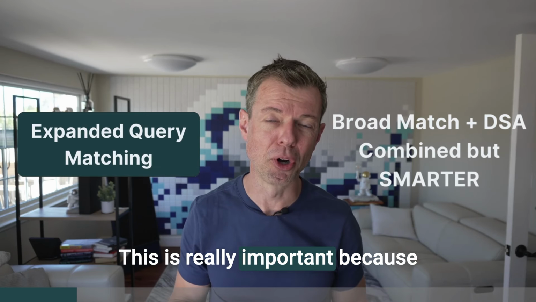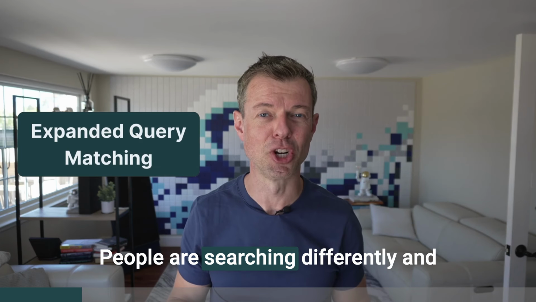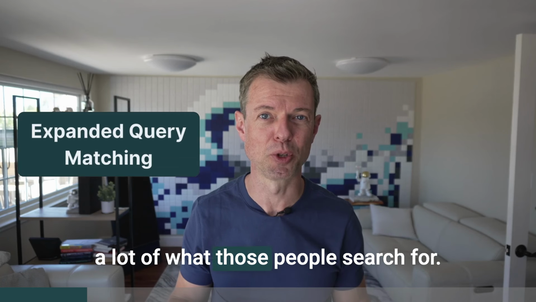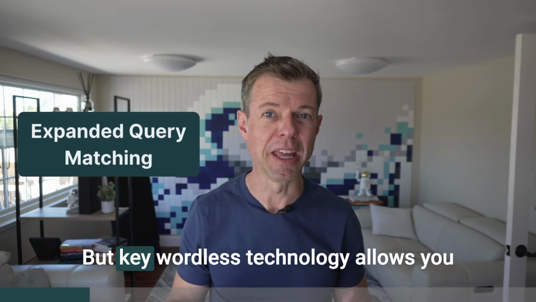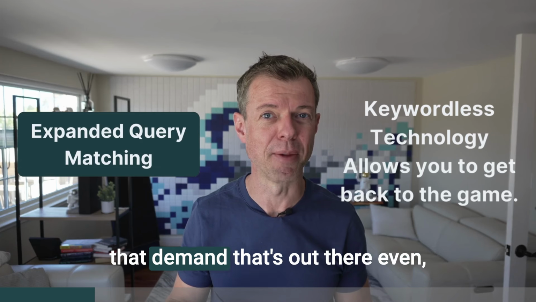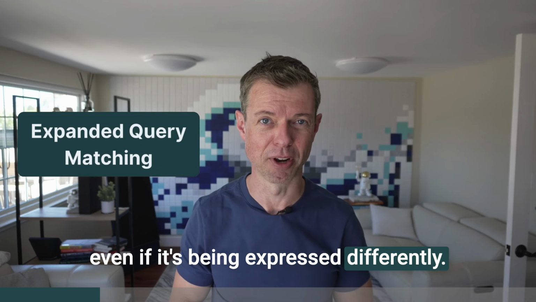This is really important because in the age of generative AI, people are searching differently and your traditional keyword is going to miss a lot of what those people search for, but keywordless technology allows you to get back in the game and capture that demand that's out there, even if it's being expressed differently.